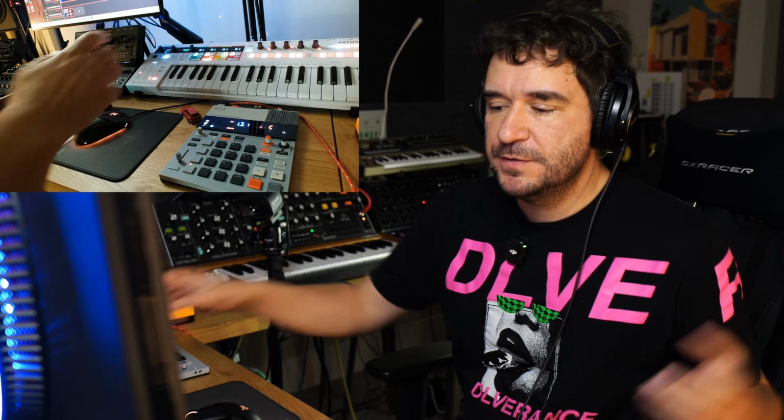Also the sound is coming directly through the input of my KO2 sampler. So I'm chaining those three devices.